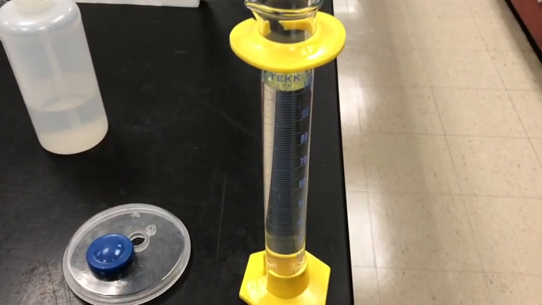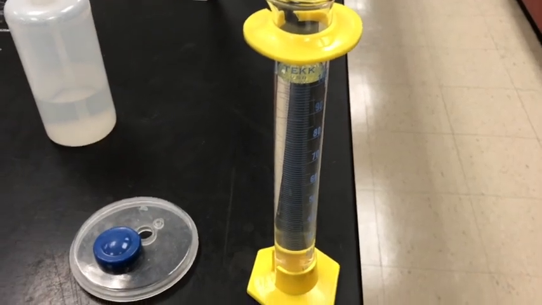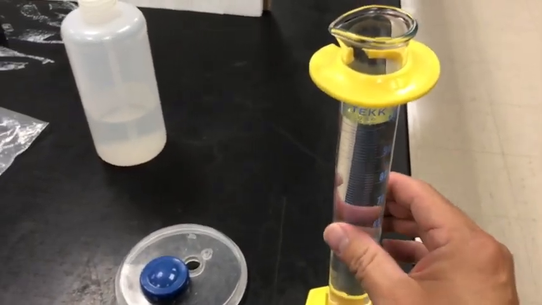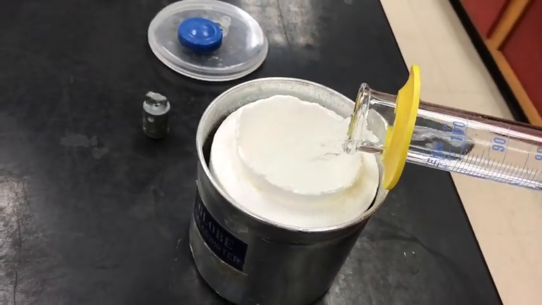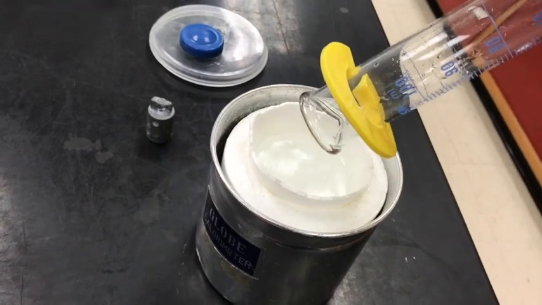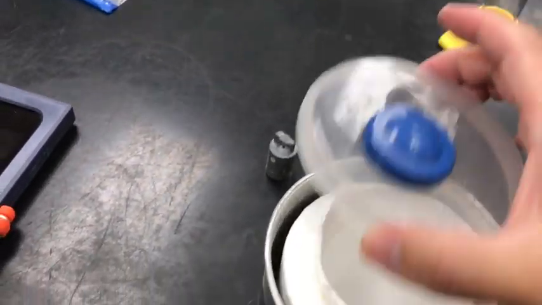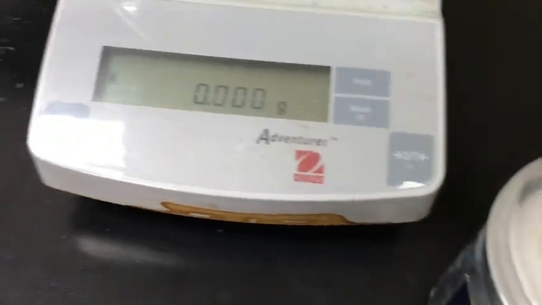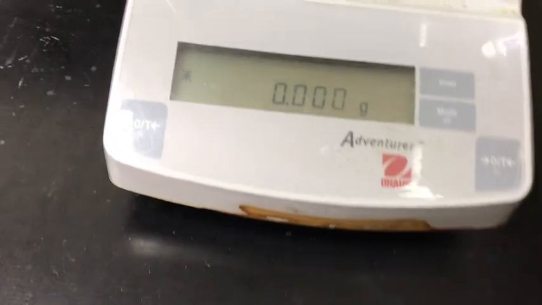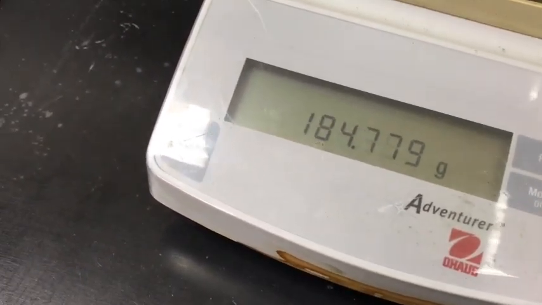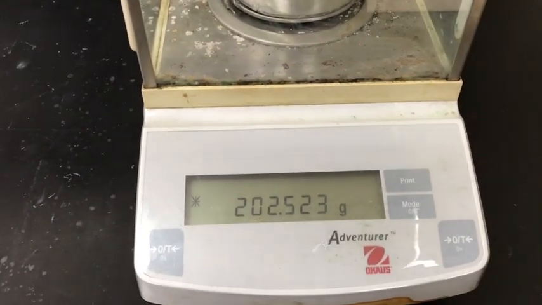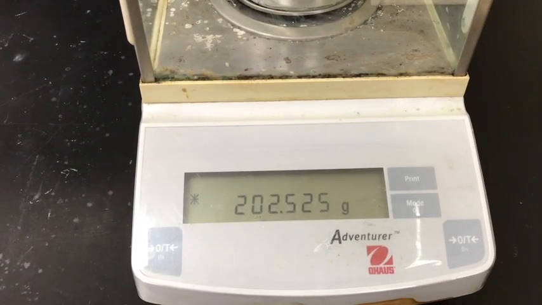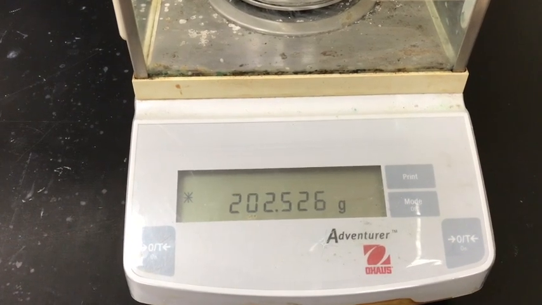We're going to add 100 milliliters of water to the calorimeter, and we're going to mass it. 202.526.